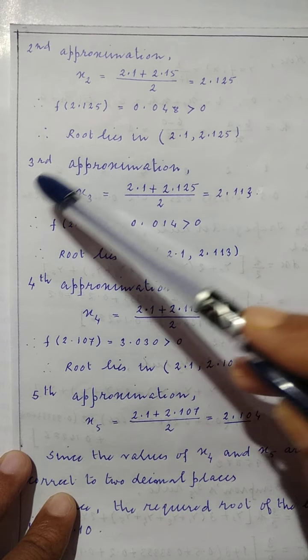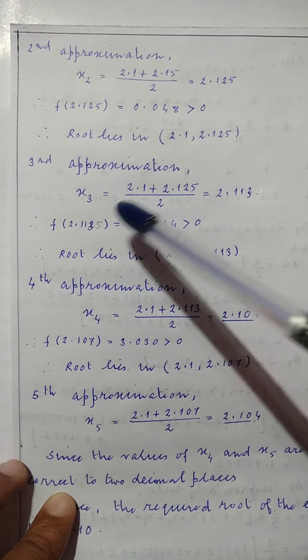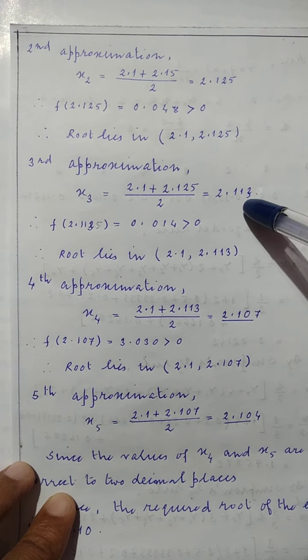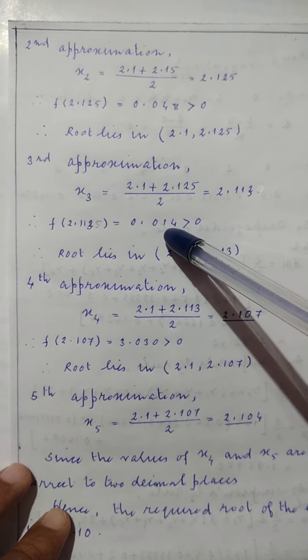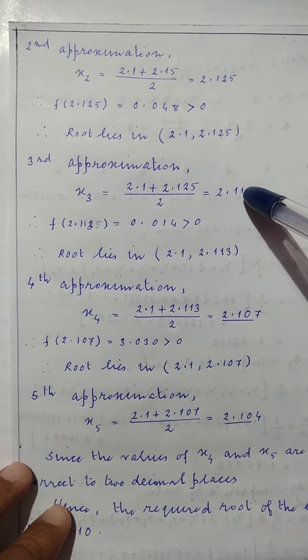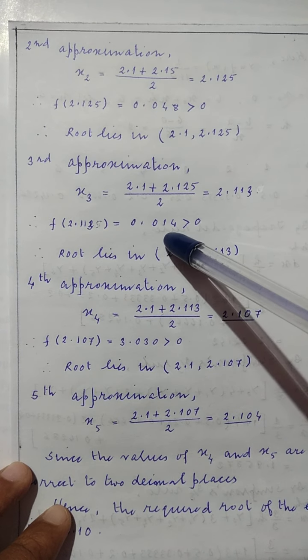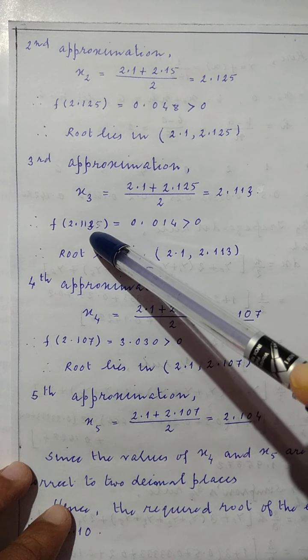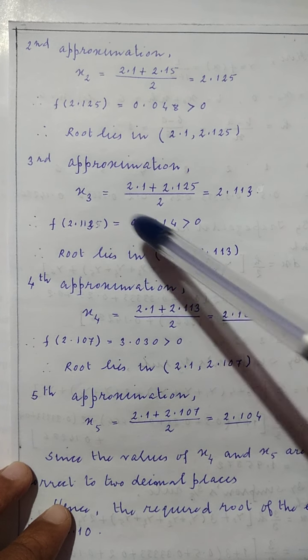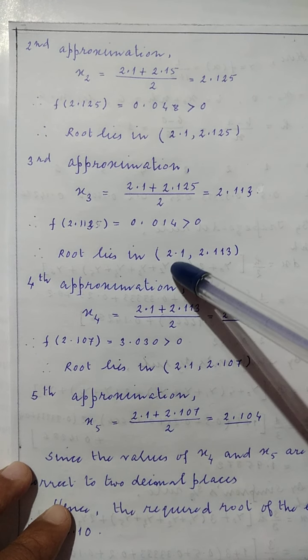So the next approximation is the third approximation. You will get 2.113, and f of 2.113 we are getting positive. This is not equal to 0, which means this is not the root of the equation. That means the root lies between 2.1 and 2.113, because 2.113 is positive and 2.1 is negative.